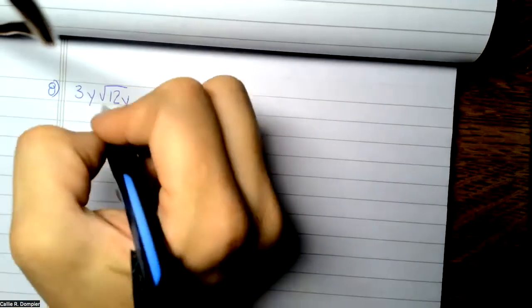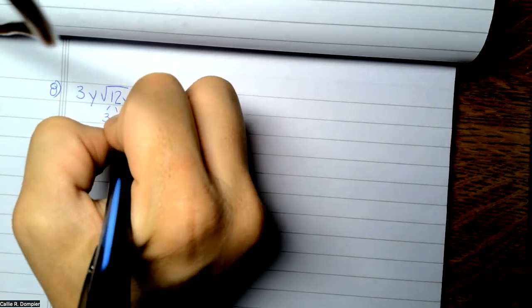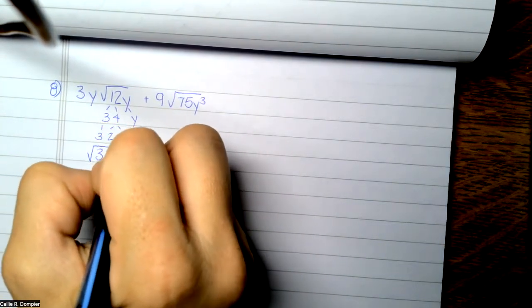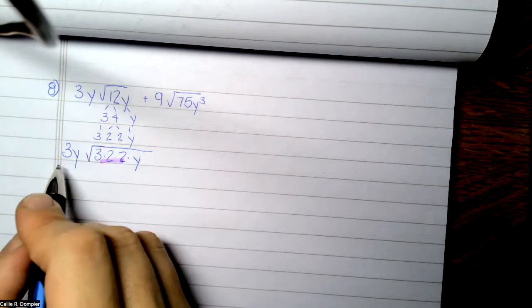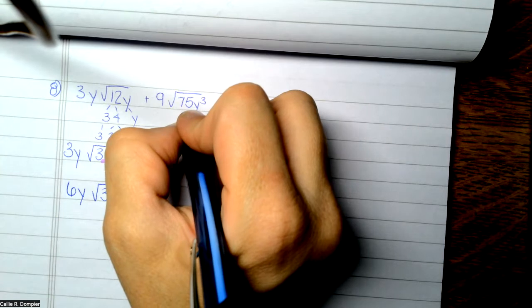Okay, this is the same thing. So we have 12 squared. 12 is 3 and 4. Y is Y. 4 is 2 and 2, right? So that means under this radical, I actually have 3 times 2 times 2 times y. Outside the radical, I have 3y. These 2 come out. So now I have 3 times those 2 are 6y. And then 3y stay under the radical, plus 9, 75y cubed.